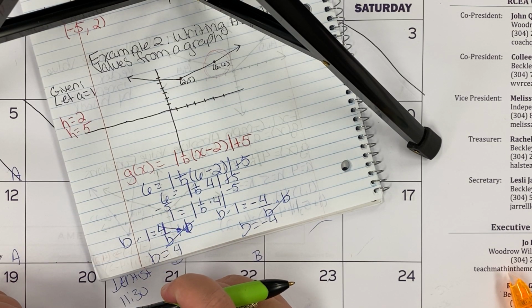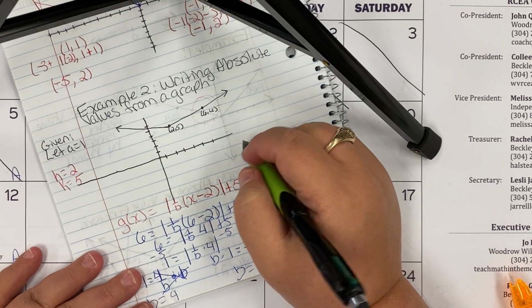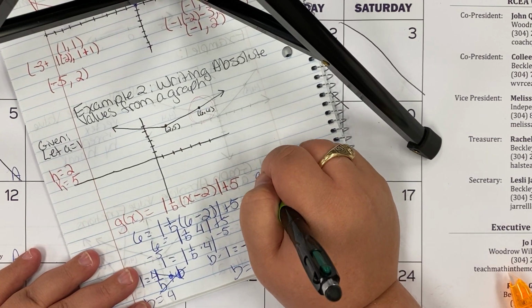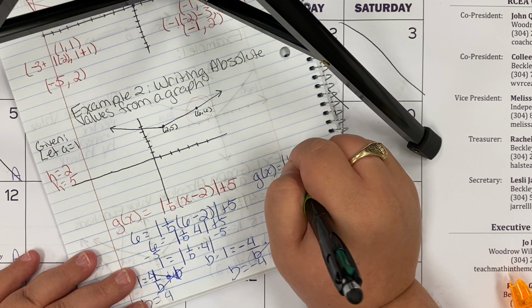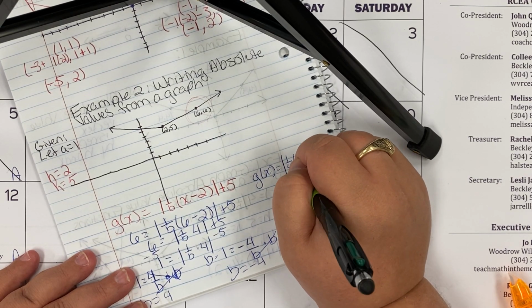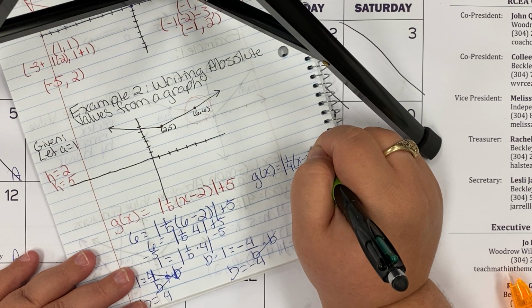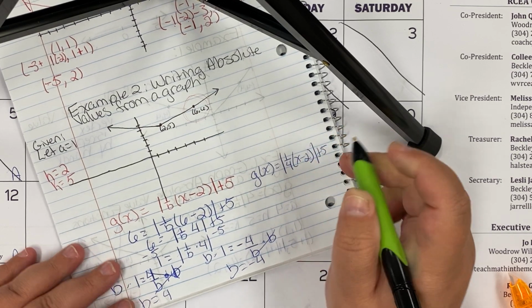So then based on our problem, we're only going to consider b equals 4. So if b equals 4, our equation is g of x equals 1 over 4 times the absolute value of x minus 2 plus 5.